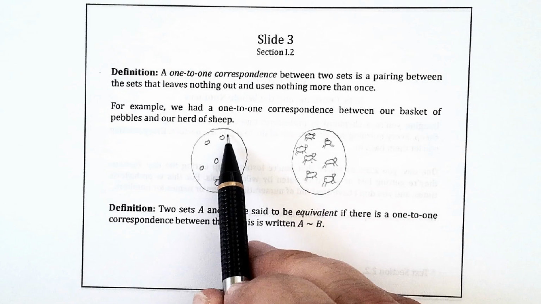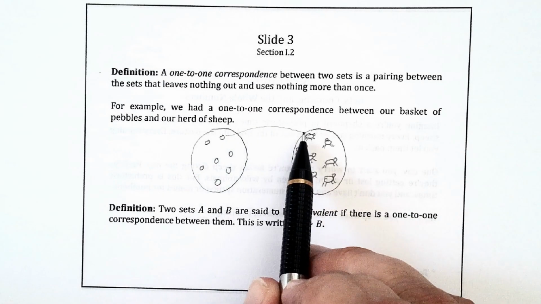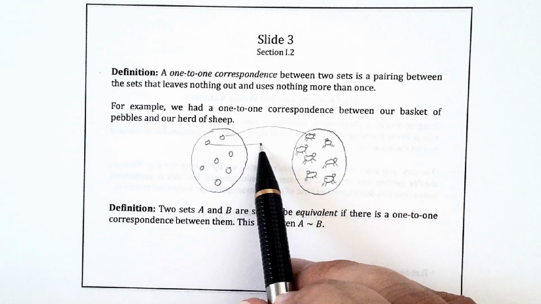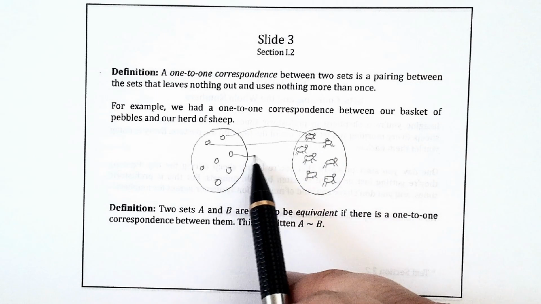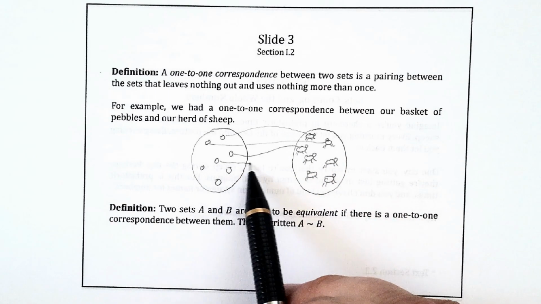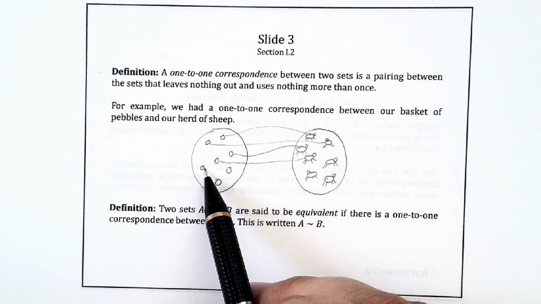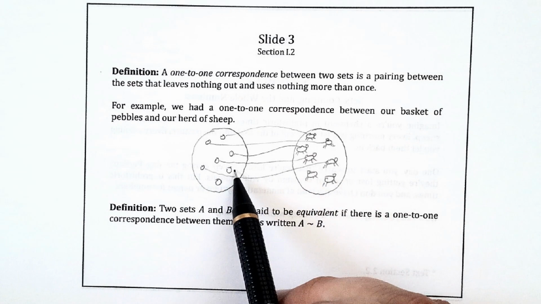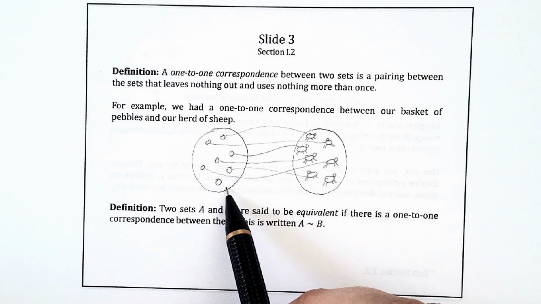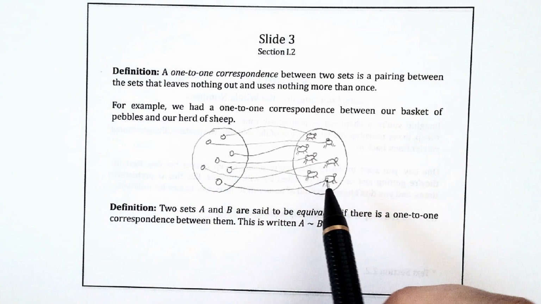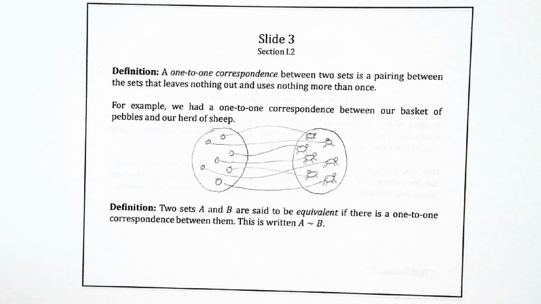And as the sheep passed out in the morning, we paired one pebble off with each sheep. So each sheep gets a pebble, each pebble gets a sheep, and there's nothing left out or used more than once. Okay, that is what we call a one-to-one correspondence.